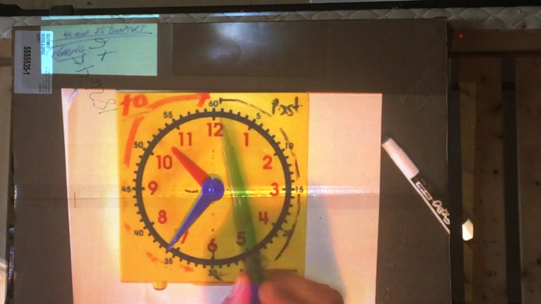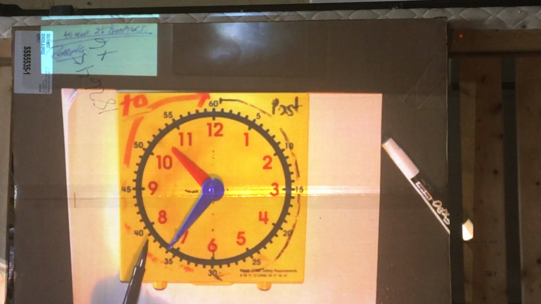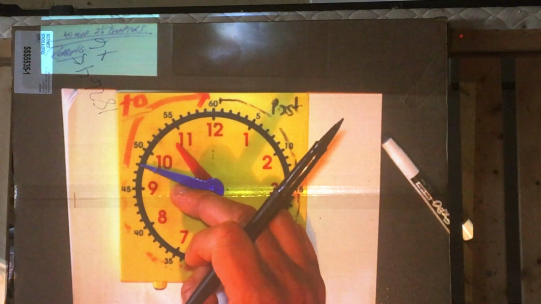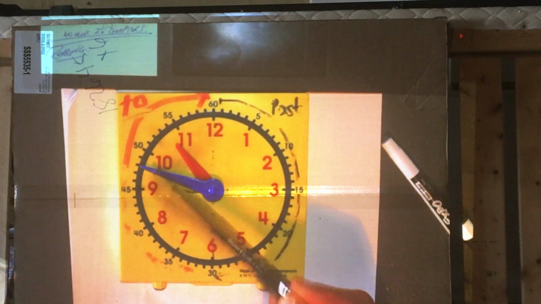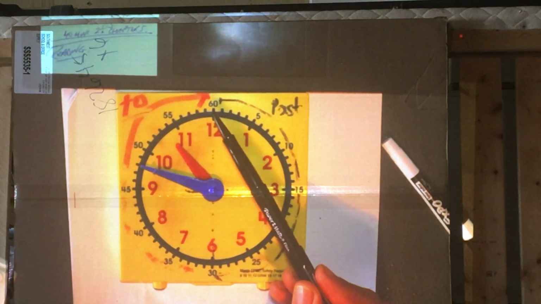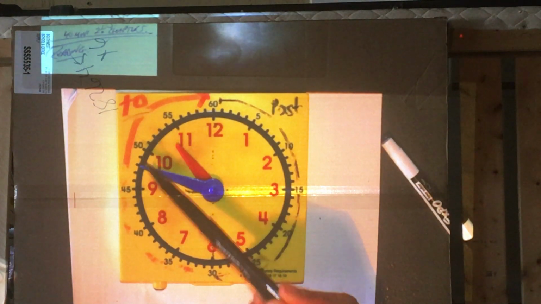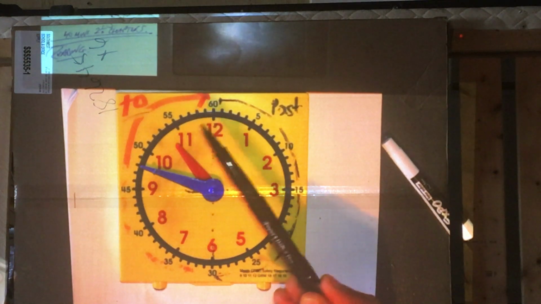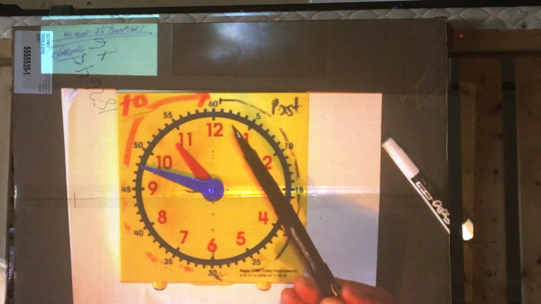Or you can count back from the 12. 5, 10, 15, 20, 21, 22, 23, 24. So 24 minutes to 11 o'clock. If we did it here, okay, I know straight away that it's not on the 5 minutes, so it's a little tricky. So I'm going to count back in fives. 5, 10, 11, 12. So that's 12 minutes until that minute hand is pointed to 12. 12 minutes to 11.